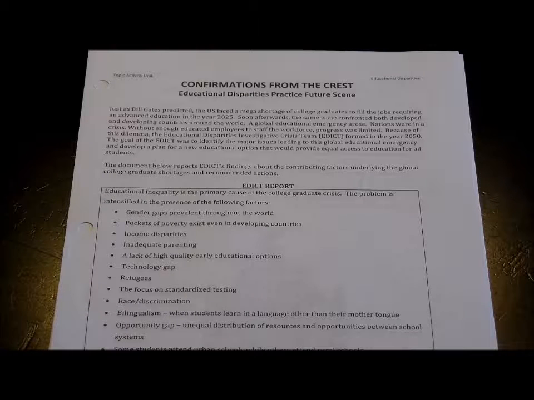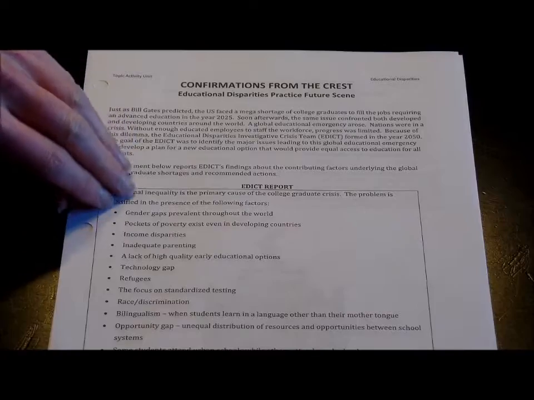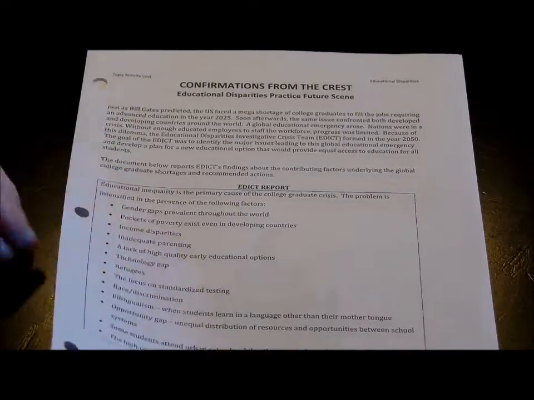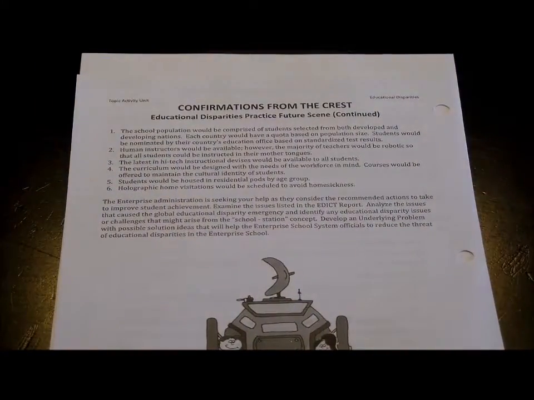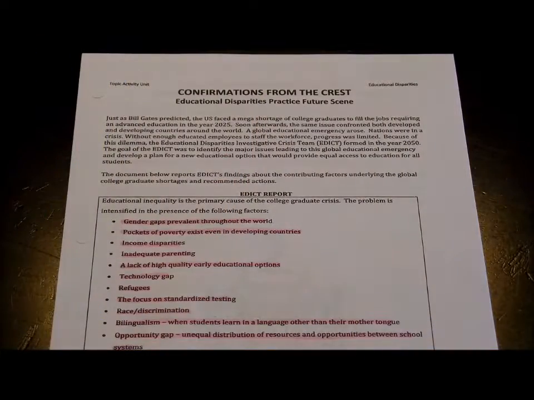After they've read it through one time and talked about it, then each student is going to grab their highlighter and they are going to go through the future scene one more time and highlight the challenges that they see. So in this case, this future scene is two sides, and it may look something like this after they've highlighted their challenges.